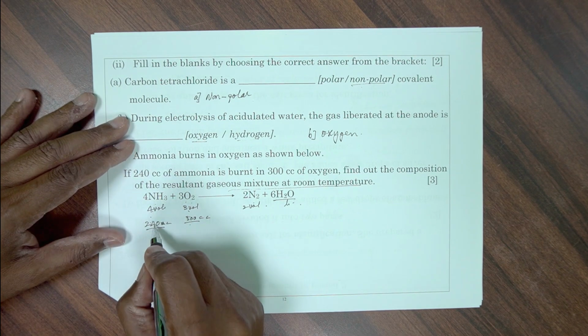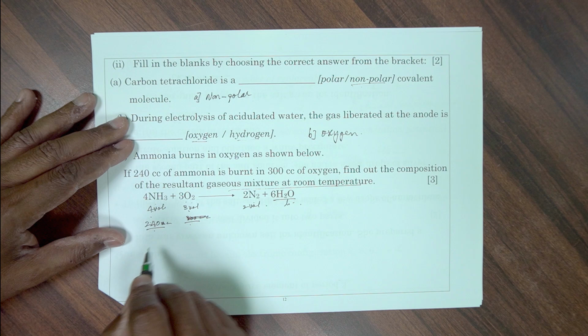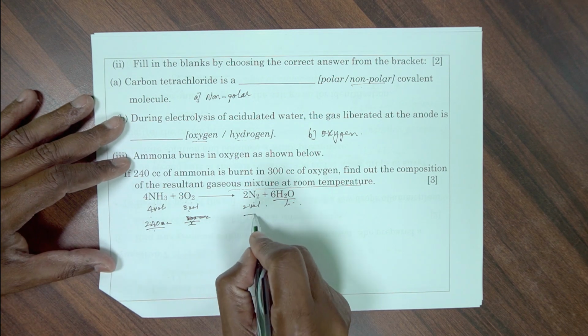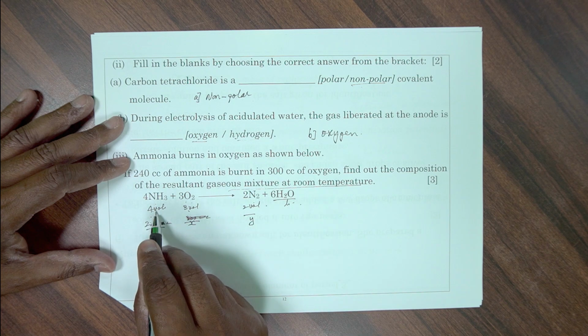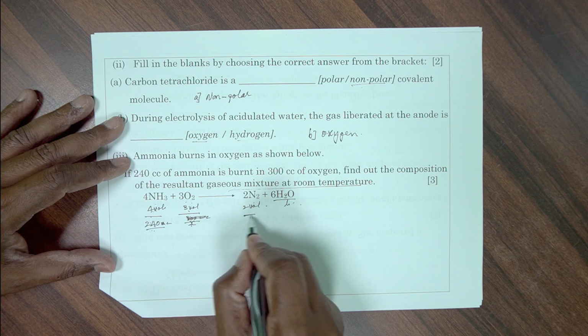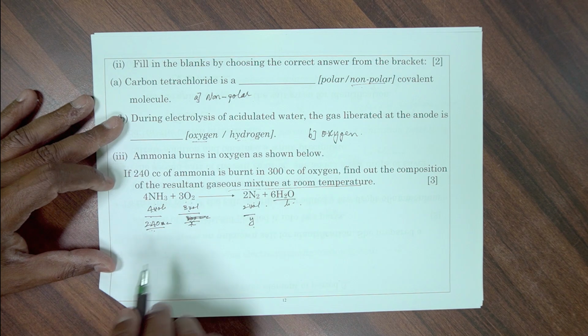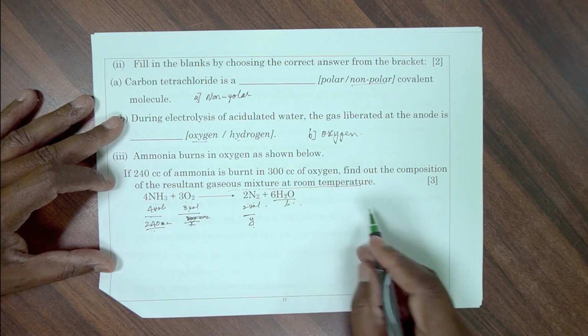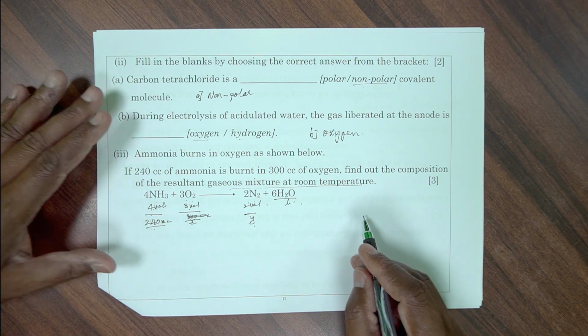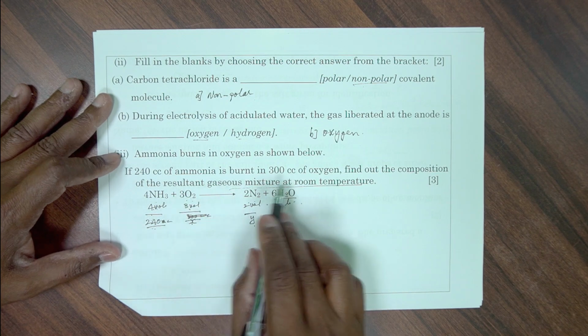So 4 volumes on this. We will not use this volume. So this will be taken as X, and here we will take it as Y. So it is 4 upon 240 is equal to 3 upon X, that is equal to 2 upon Y. This is how we go. I have solved these types of questions under gas laws. I have made some videos on that, you can watch that also.